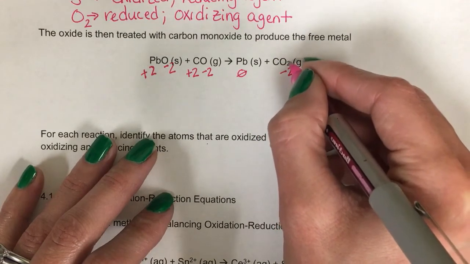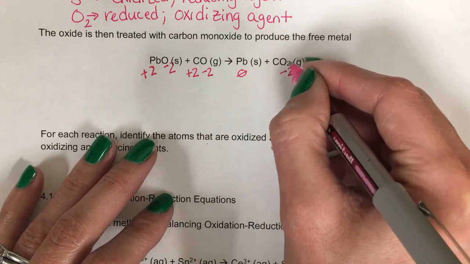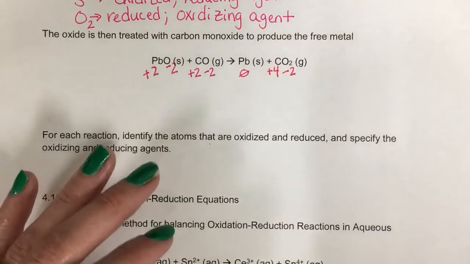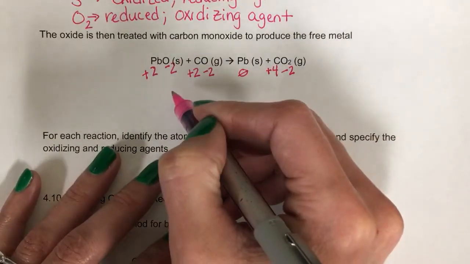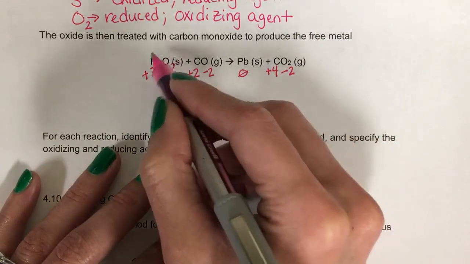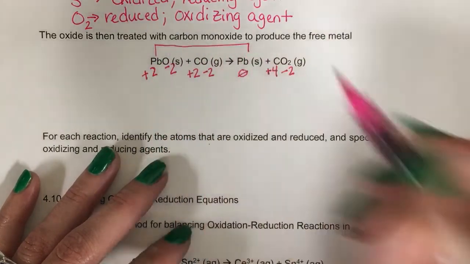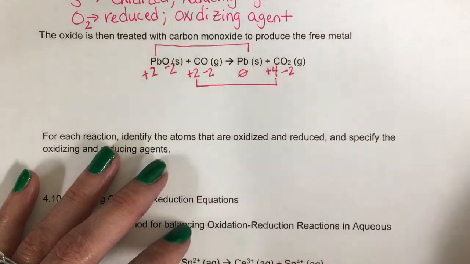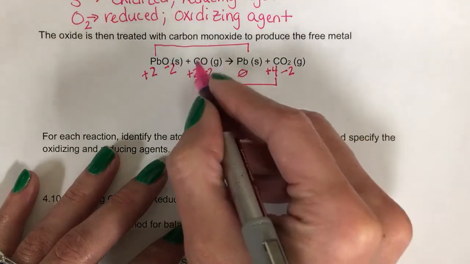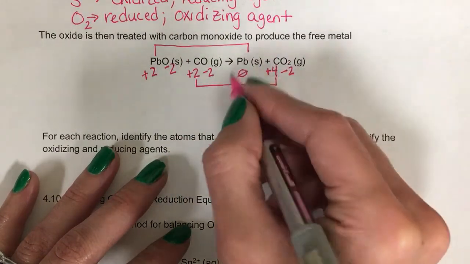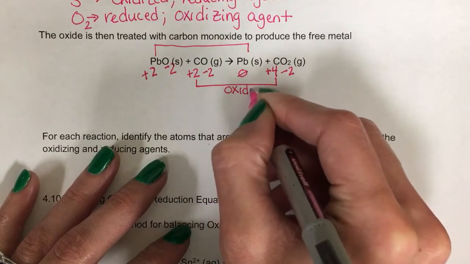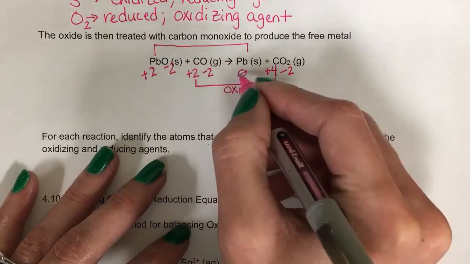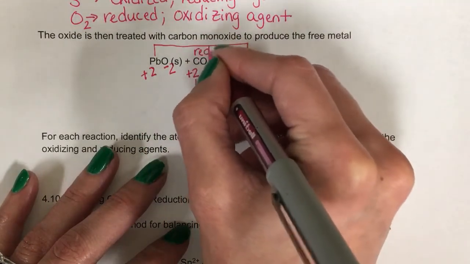There are 2 of them, so 2 times 2 negative is 4, so I need 4 positives. So I have lead going from a +2 to a 0, carbon going from a +2 to a +4. Carbon is becoming more positive. He's being oxidized. Lead is becoming more negative. He's being reduced.